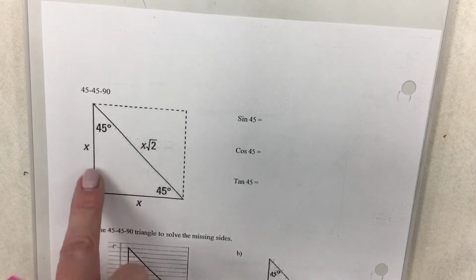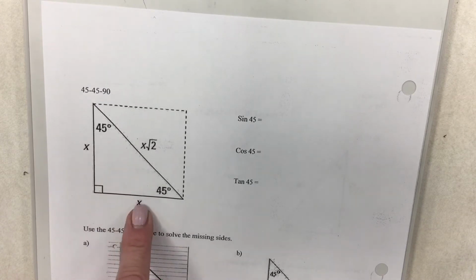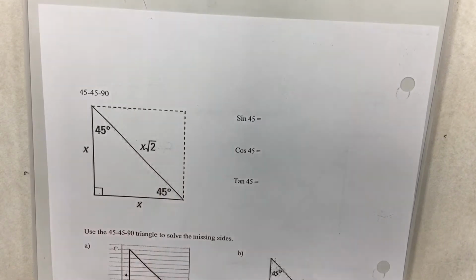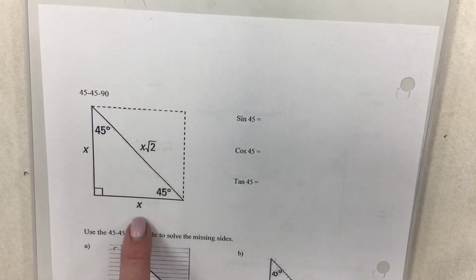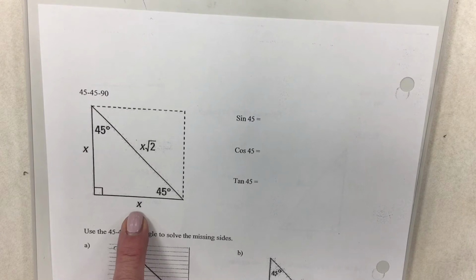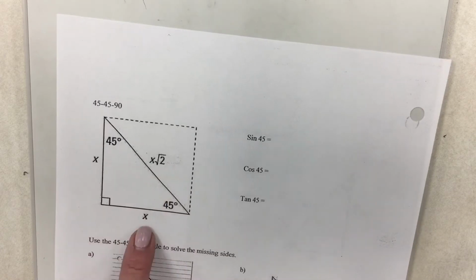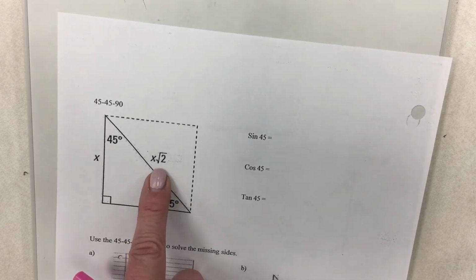If our side length is x, we take that side length and multiply it by the square root of 2, and we automatically have our hypotenuse. So class, if this side length is 5, what's my hypotenuse? 5 root 2. If this side length is 10, what's my hypotenuse? 10 root 2. It could go on and on and on as we had just done.